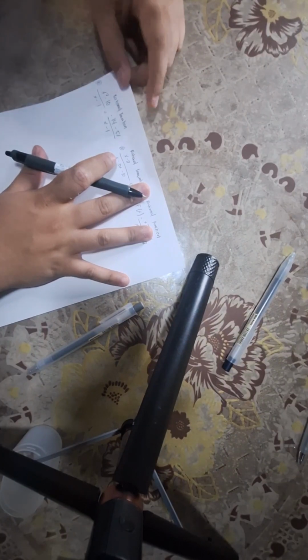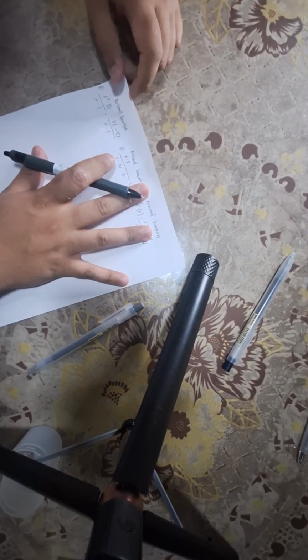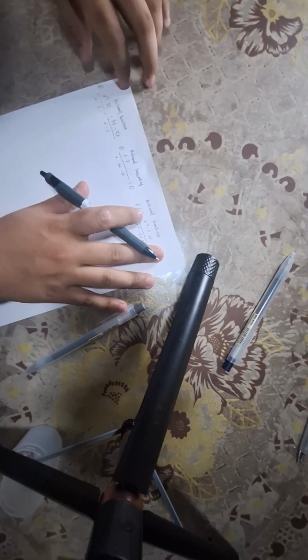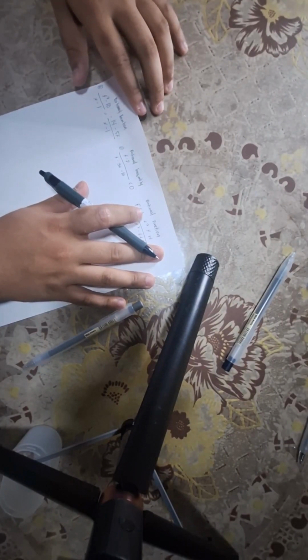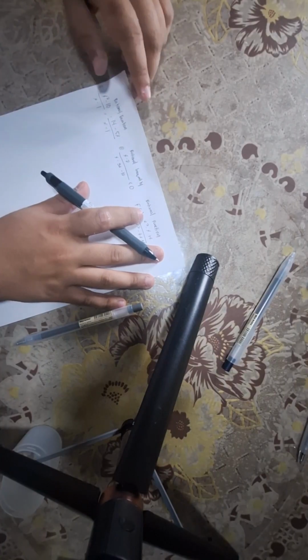Good day. Today we will tackle three lessons in general mathematics. The first is rational equation, second is rational inequality, while the last one is rational function.